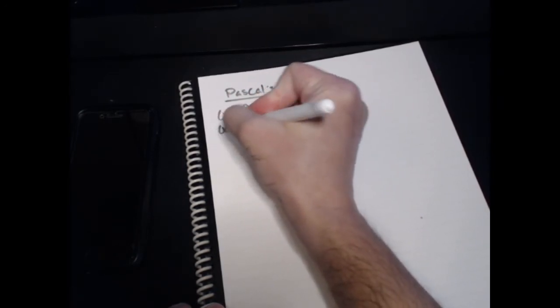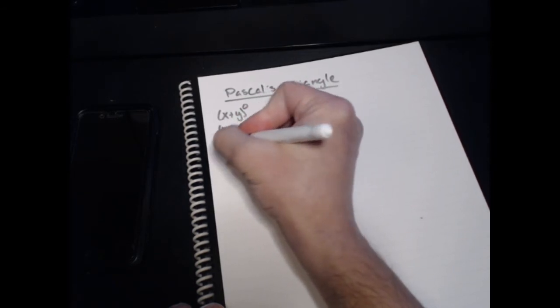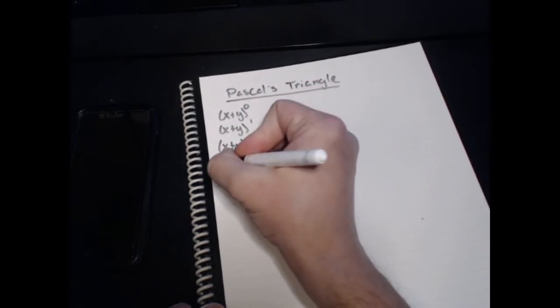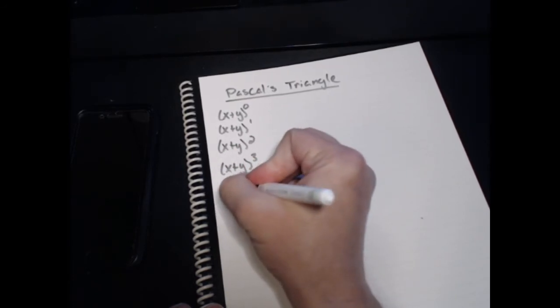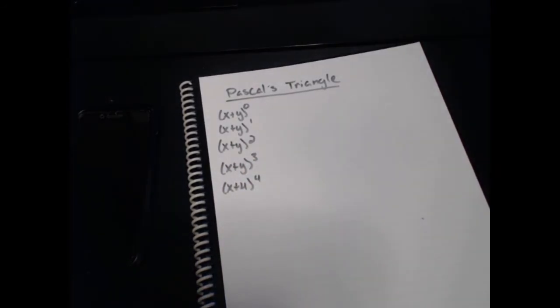You have x plus y to the 0 power, x plus y to the 1 power, x plus y to the 2 power, x plus y to the 3 power, x plus y to the 4th. All right, and hopefully we understand the pattern after that.